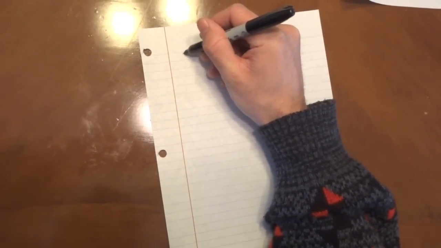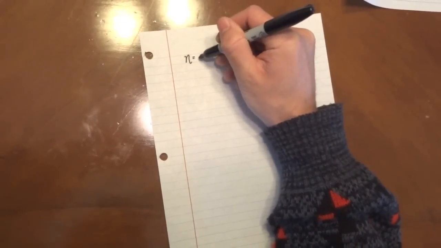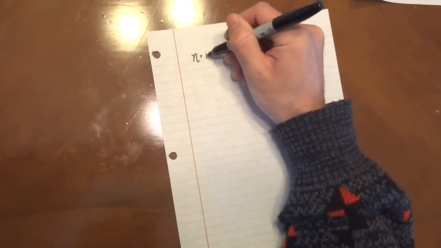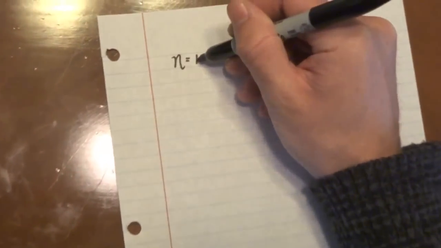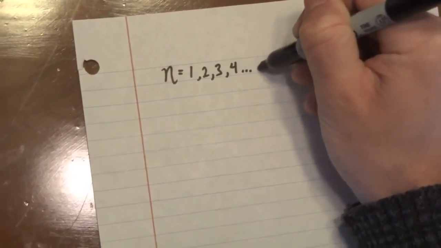The first one is the shell, represented by the variable n. The shell can go anywhere in whole integer numbers from 1, theoretically, to infinity.